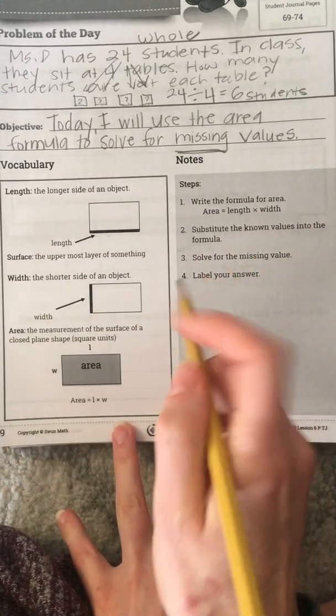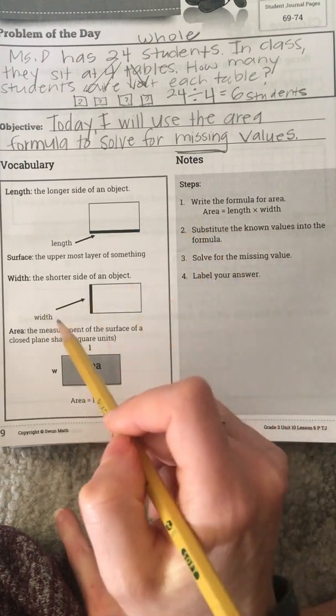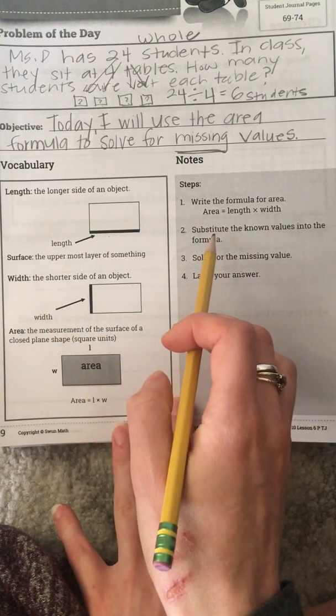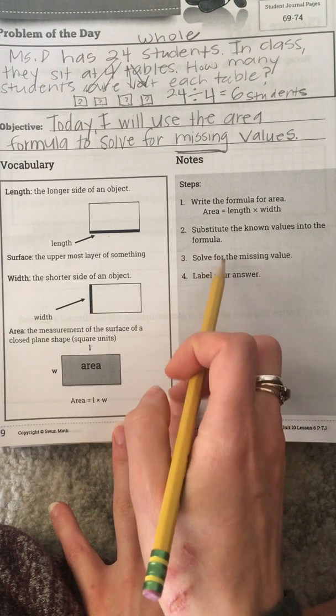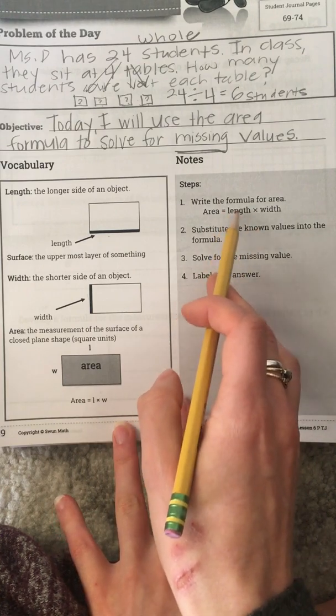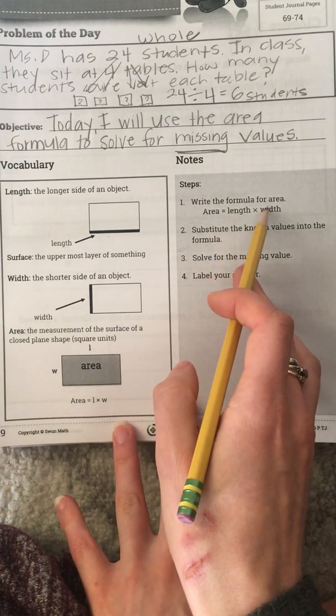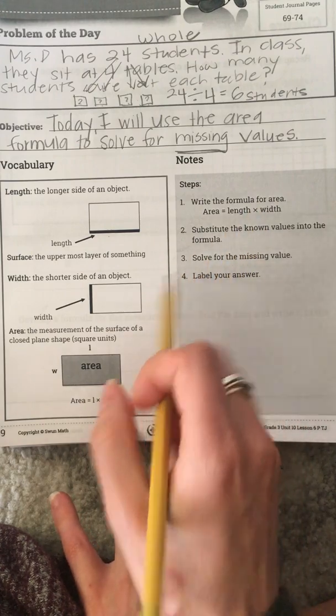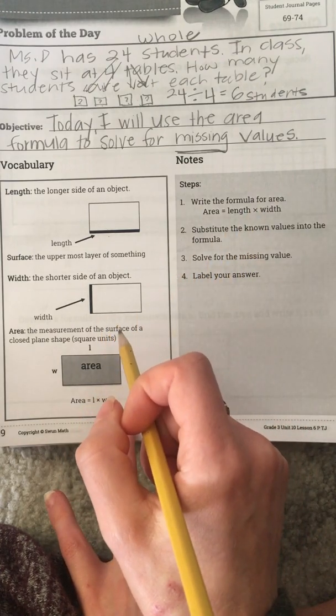So today, if we look at our steps, we know that our formula is area equals length times width, but we have to substitute the known values into the formula. So it's going to give us either a length or a width today, but one of them is going to be missing, and we have to solve for the missing value. So let's look at my model.